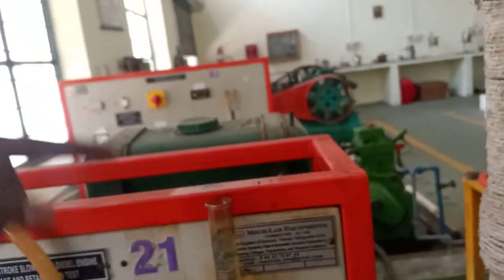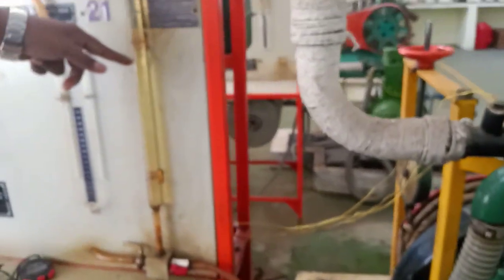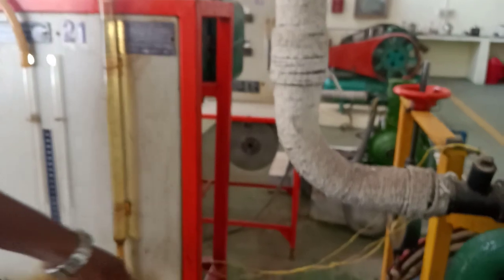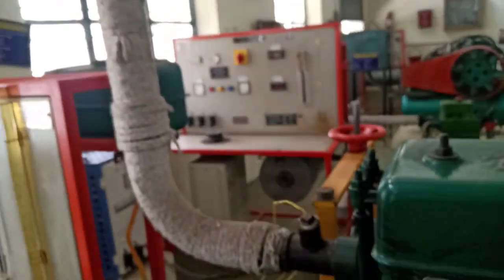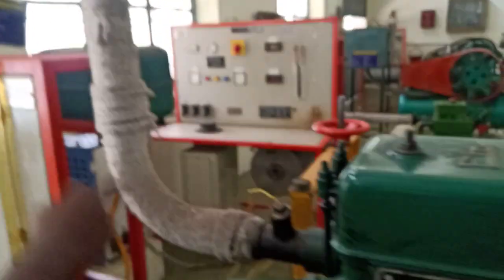The fuel tank of the engine is connected to this fuel measuring tube. The fuel first comes to this fuel measurement tube and then goes to the engine. This is an exhaust manifold. The exhaust gas goes out of the lab.